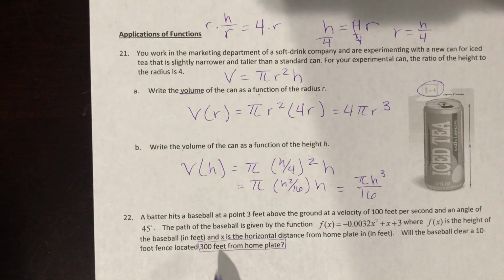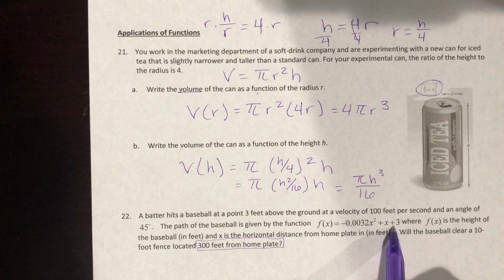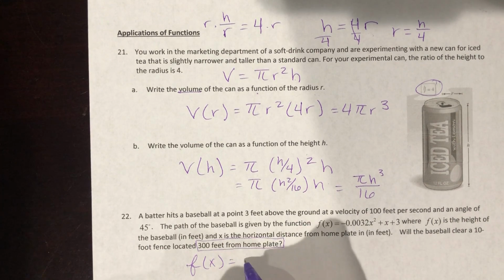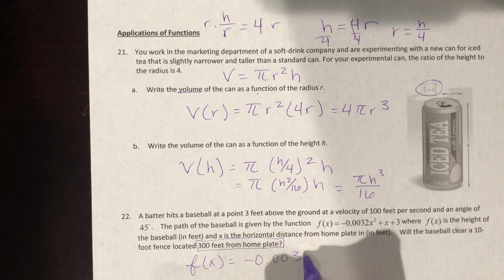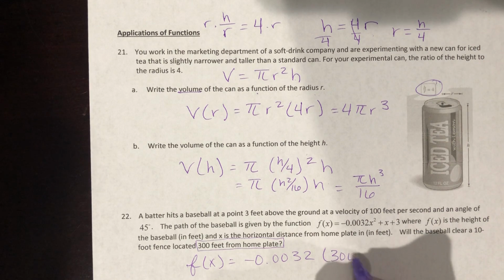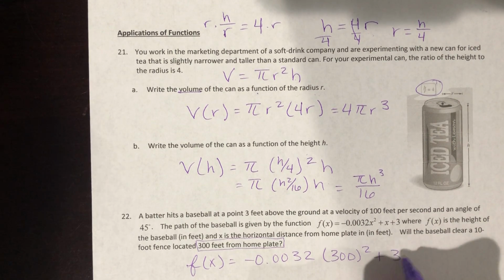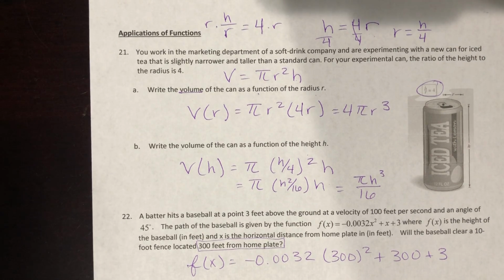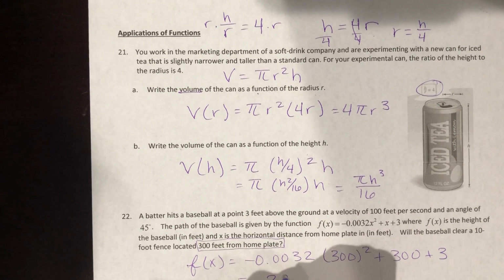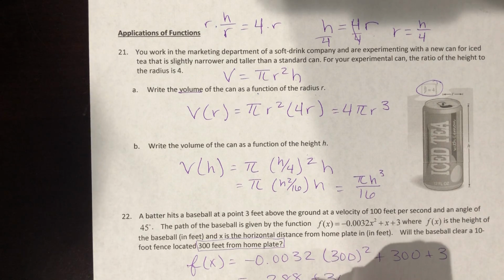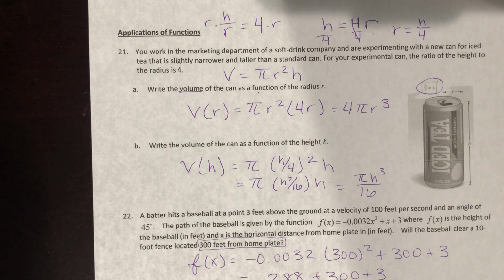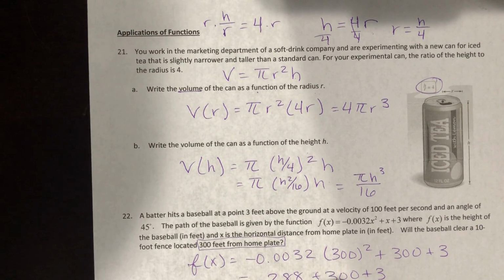All right, so I'm going to plug in 300 for x here. Then I'm just going to simplify that all out. And I get 15. So f of x equals 15.